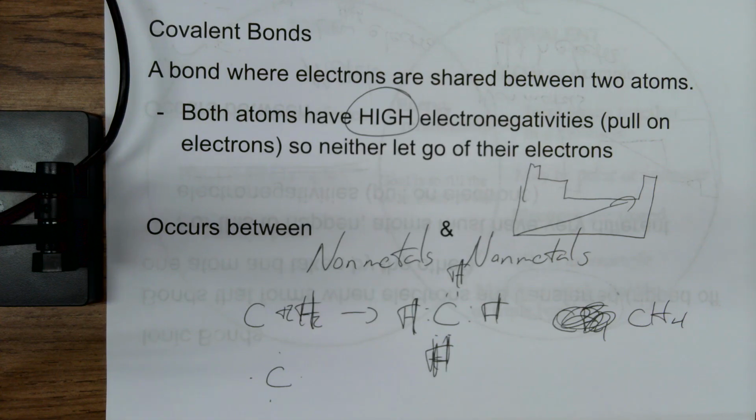Fluorine is going to want to make a couple bonds. So that's why I switched quickly to hydrogen. Carbon and hydrogen are both nonmetals, making methane CH4. That's an example of my covalent bonding. Two nonmetals reacting with each other.